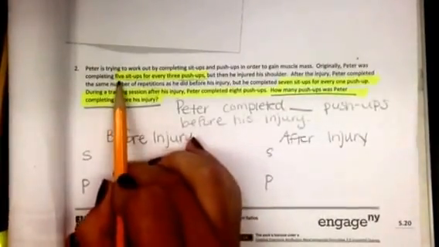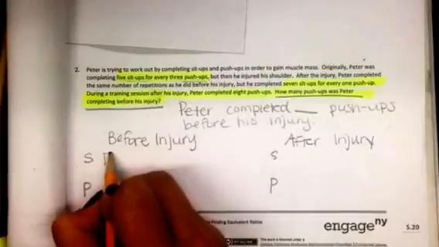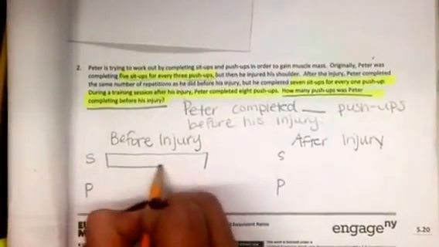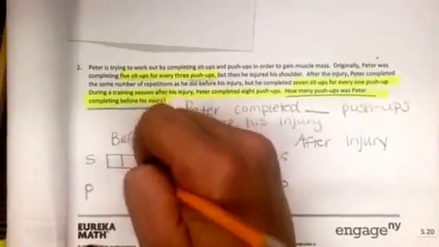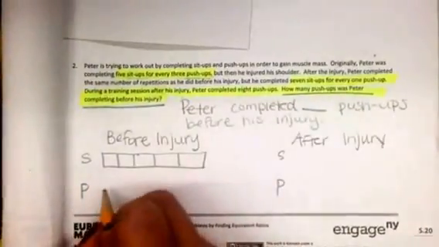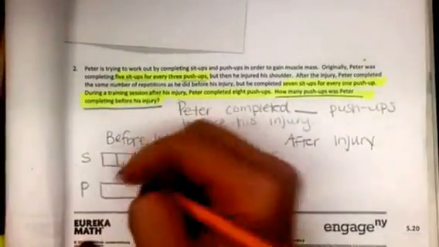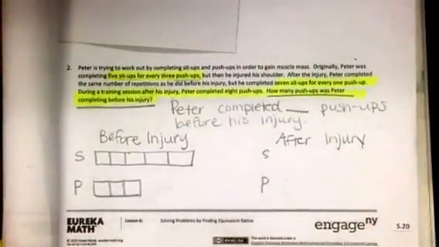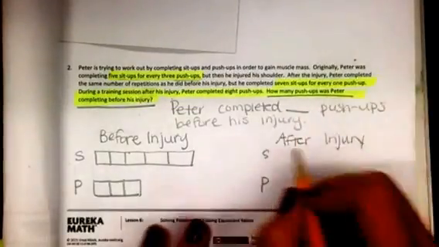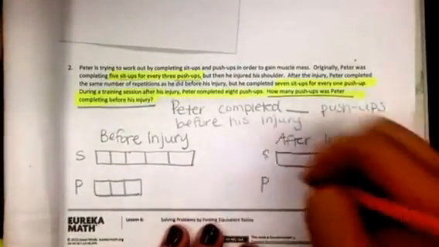Before the injury, we know that that ratio was 5 sit-ups for every 3 push-ups. Therefore, I'm going to make 5 sit-ups for every 3 push-ups. I know that after the injury, there are 7 sit-ups for every 1 push-up that Peter's completing. So I'm going to draw that as well.